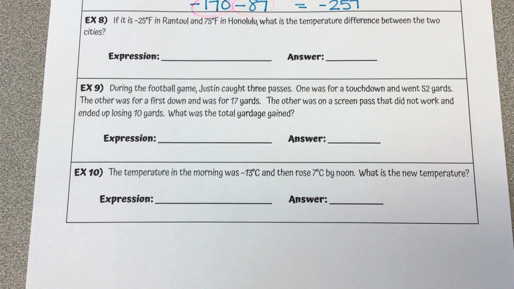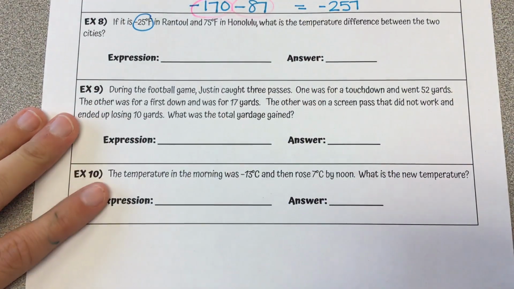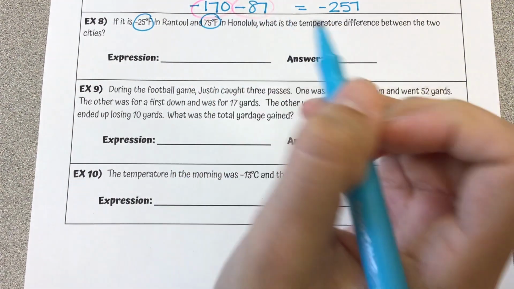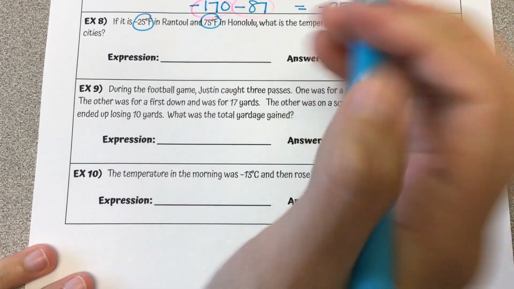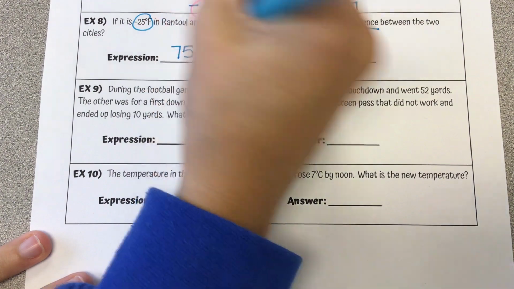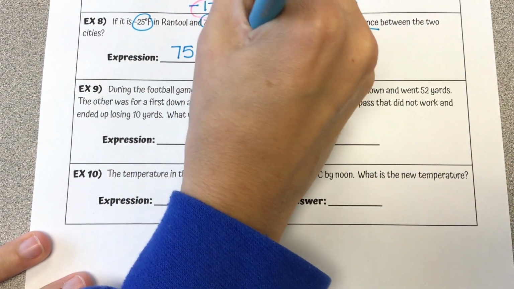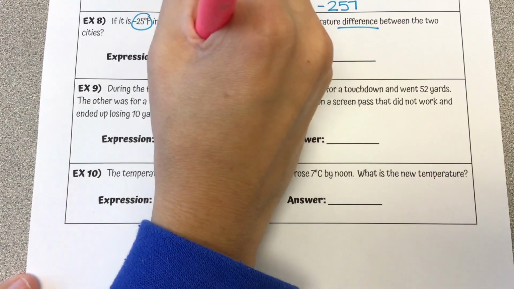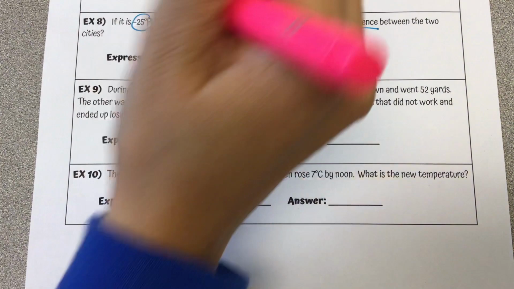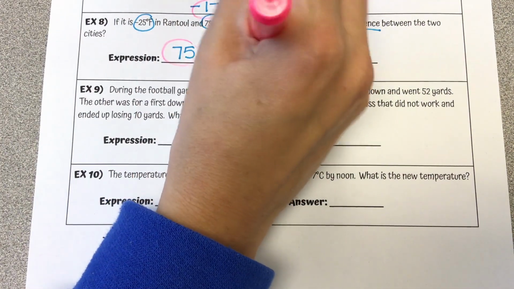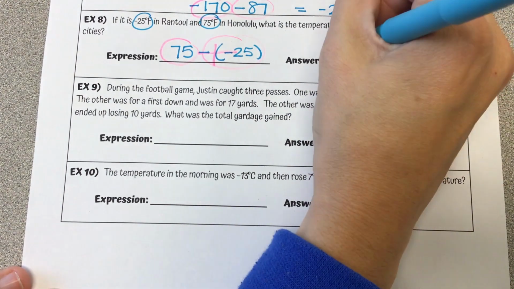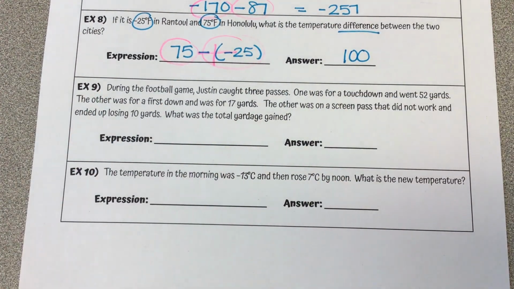All right, number 8. If it is negative 25 degrees Fahrenheit in Rantoul and 75 degrees in Honolulu, what is the temperature difference between the two cities? So again, when I'm finding the difference, I'm always looking at the warmer value, so the 75, minus the colder value of negative 25. When I see that minus a negative, I'm changing that to a plus. So we have positive 75 and positive 25. They're the same. We find the sum, which is 100. We were adding positives, so it's positive.